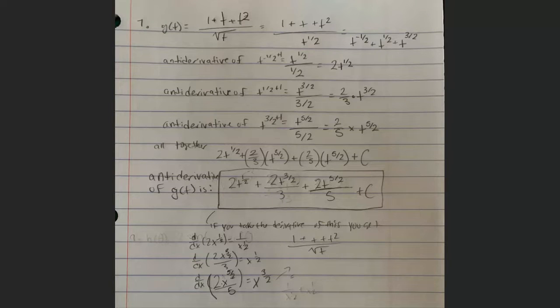Then you take the antiderivative of t to the 1/2, and you get t to the 3/2 over 3/2, which is the same thing as 2/3 times t to the 3/2. And then you take the antiderivative of t to the 3/2, which is t to the 5/2 over 5/2, which is equal to 2/5 times t to the 5/2.